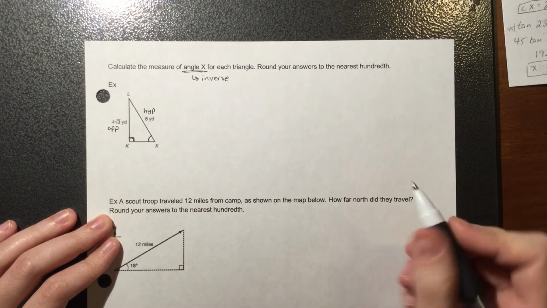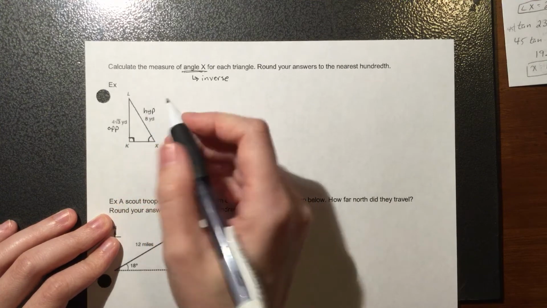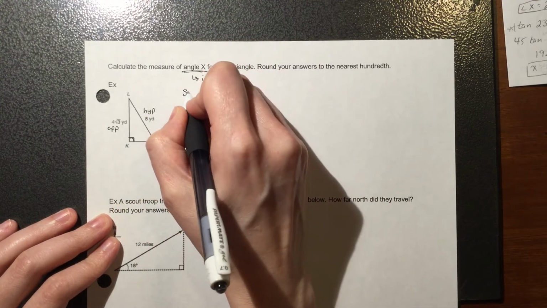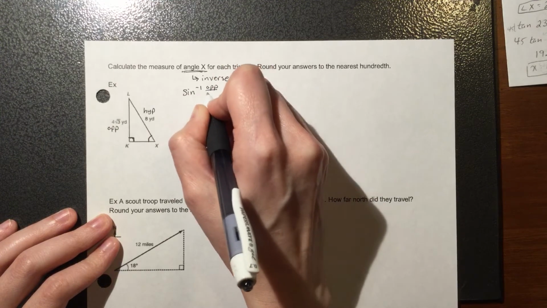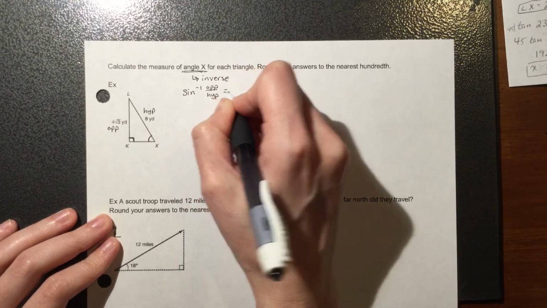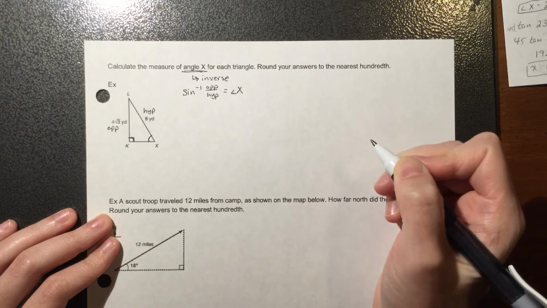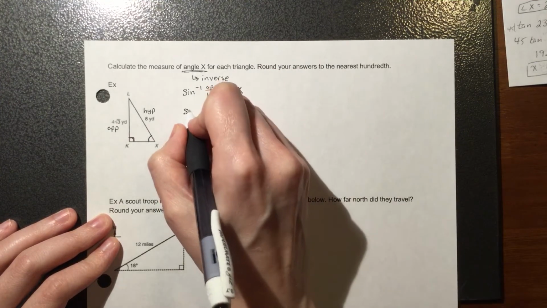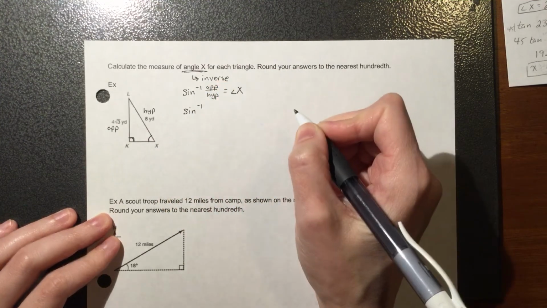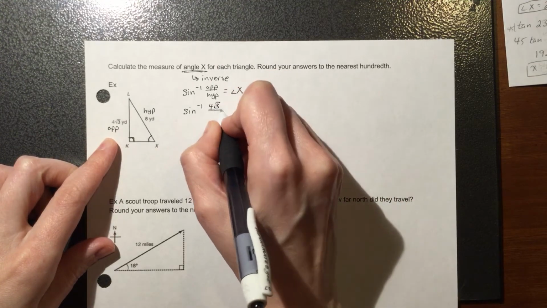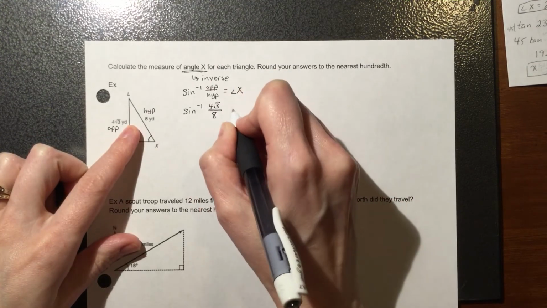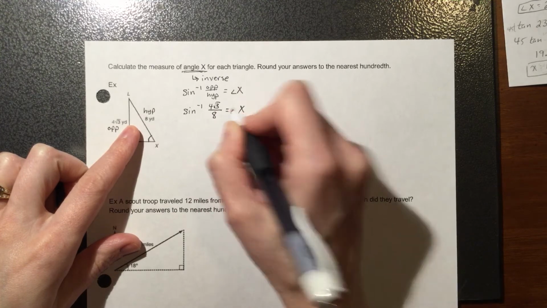So the trig function that uses opposite and hypotenuse is going to be sine. So we're going to do the inverse sine of opposite over hypotenuse is going to give us angle x. So the inverse sine, and then the opposite in this case is 4 square root of 3 over the hypotenuse is 8, is going to give us angle x.